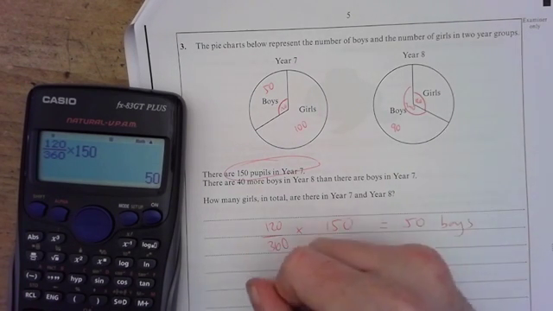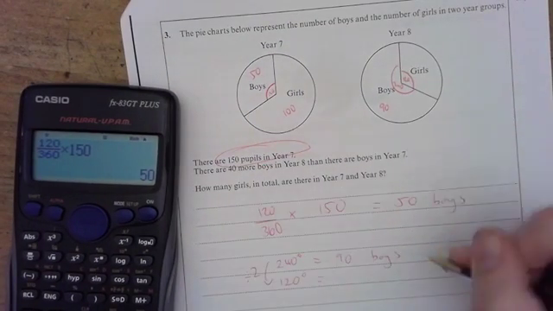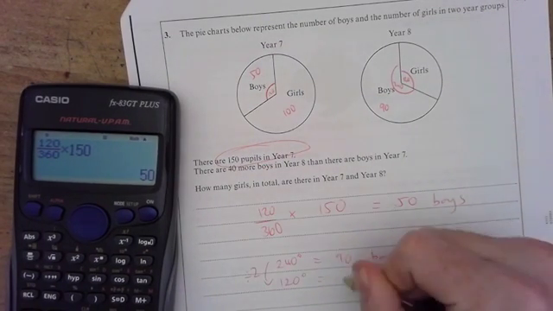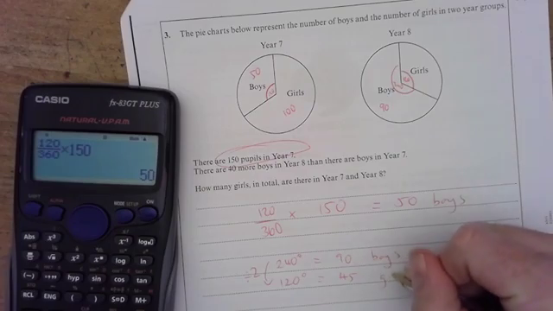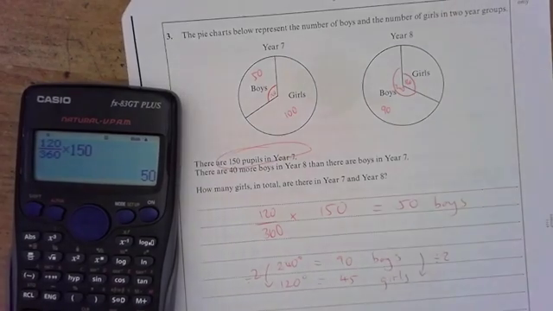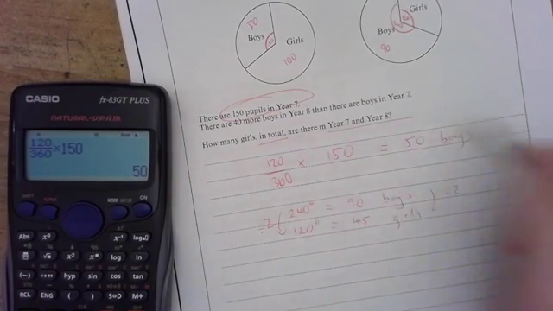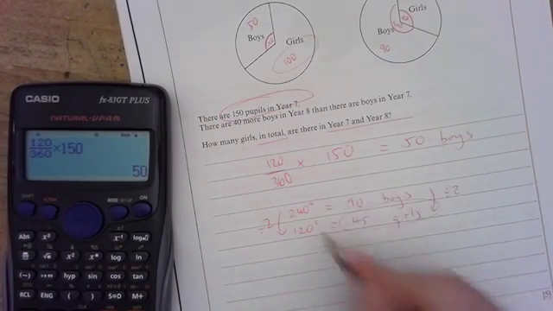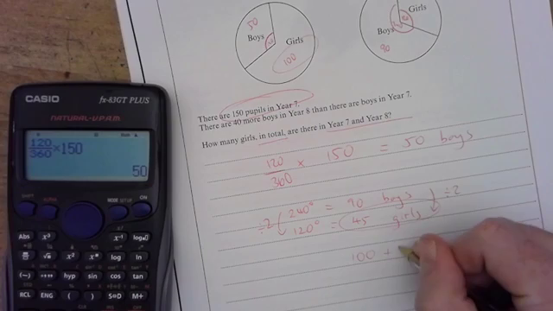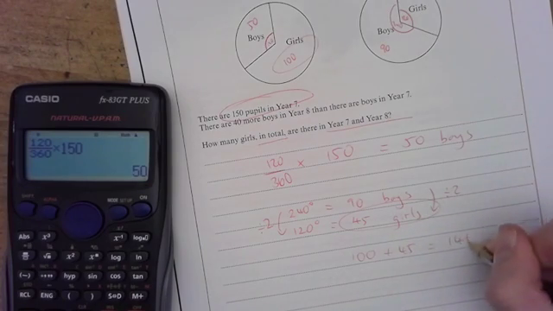So what have I done to 240 to get to 120? I've halved it. So that means I must halve the number of boys, so there must be 45 girls in that year group. And it says how many girls in total are there in year 7 and in year 8. So 100 there and 45 there, so 100 add 45 is equal to 145 girls in total.